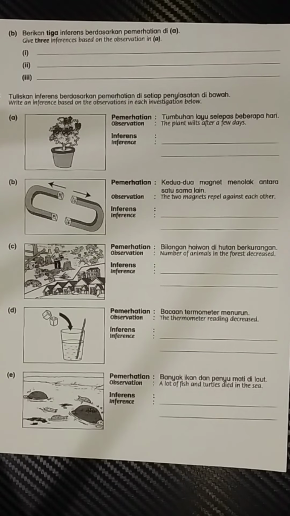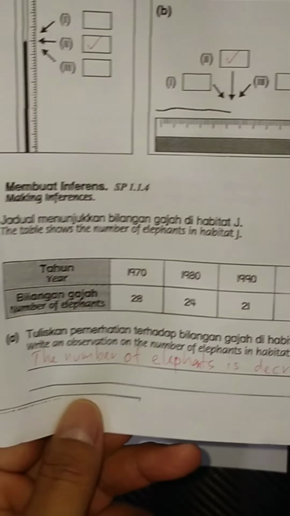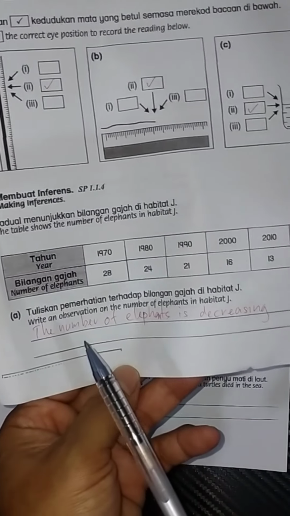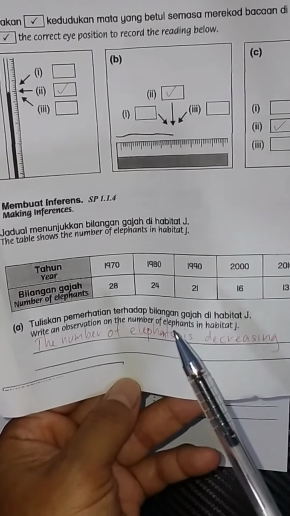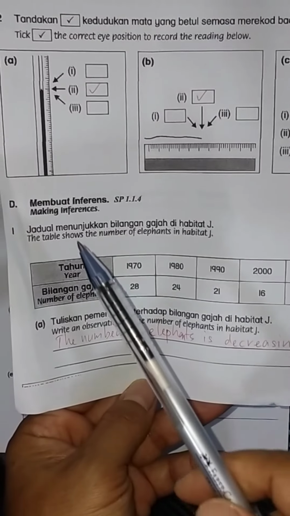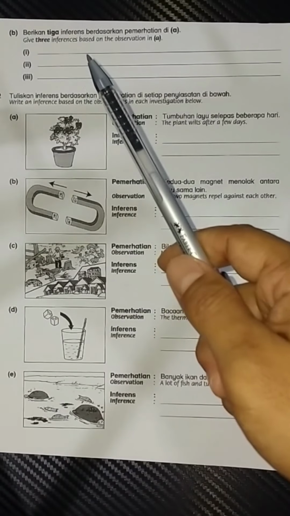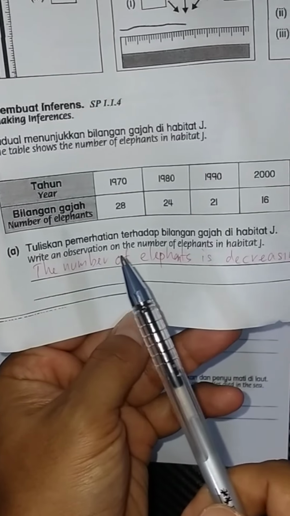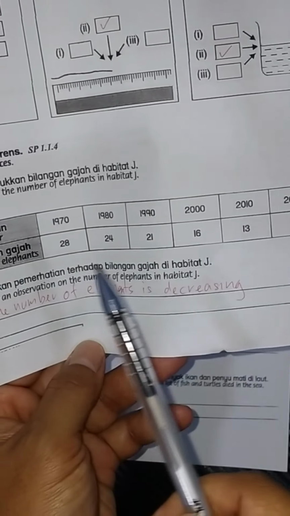So today I will continue the explanation of our SPS exercises. Before this, we stopped at this question. Making inference. So the number of elephants is decreasing. The next question for this subtopic, making inference, is this one. Before this, the answer was to write an observation. So we write down: the number of elephants is decreasing.